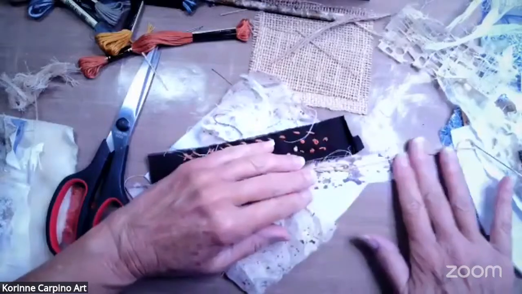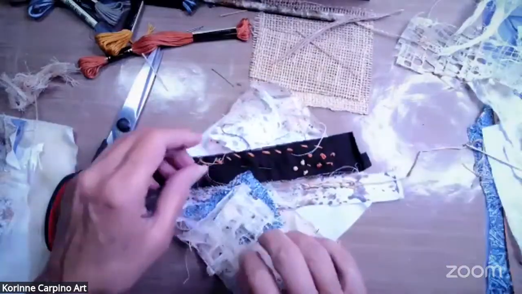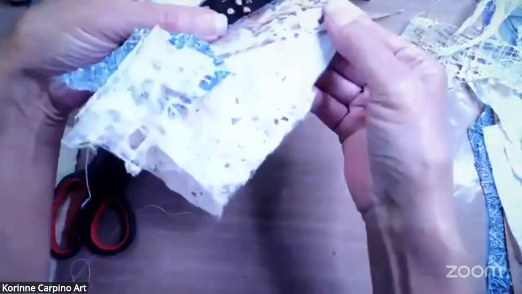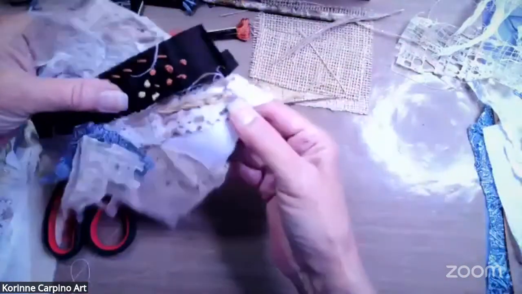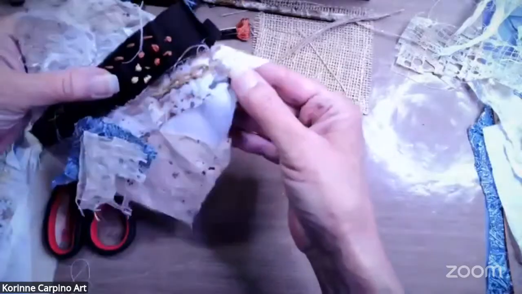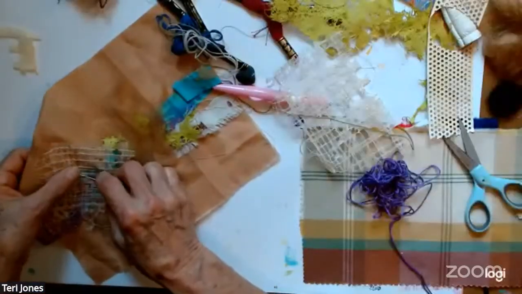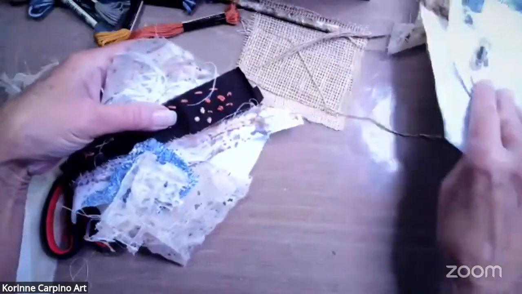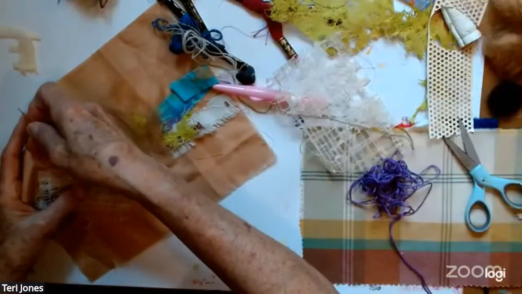I'm not trying to make anything here right now, but that can add a nice additional stitch. Oh, my light's glaring. I need to get rid of that glare. It looks like a continual stitch when you do it.